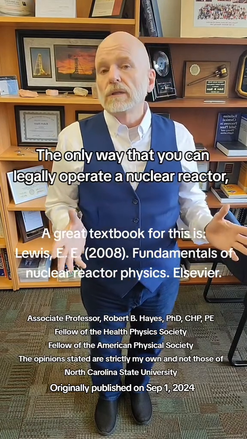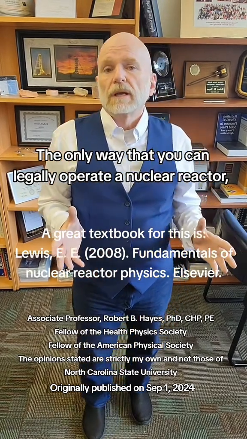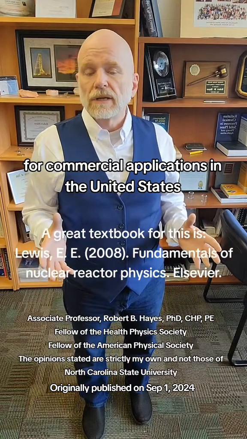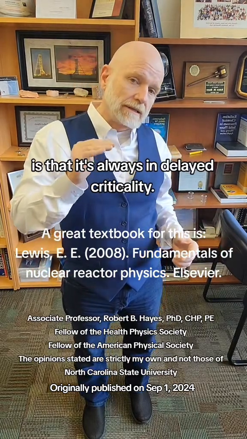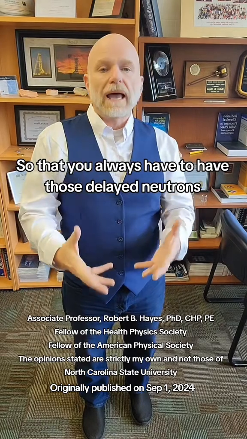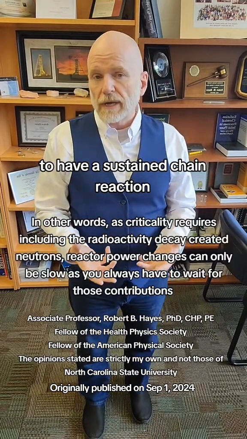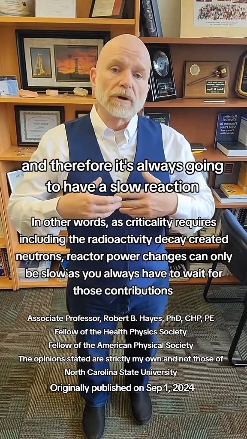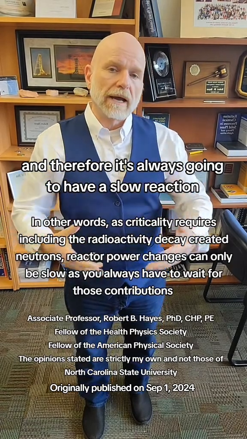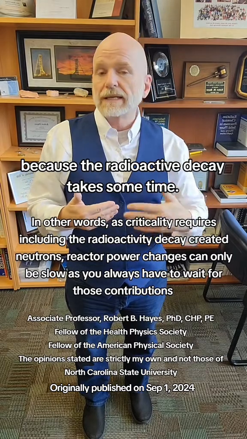The only way that you can legally operate a nuclear reactor for commercial applications in the United States is that it's always in delayed criticality, so that you always have to have those delayed neutrons to have a sustained chain reaction, and therefore it's always going to have a slow reaction because the radioactive decay takes some time.